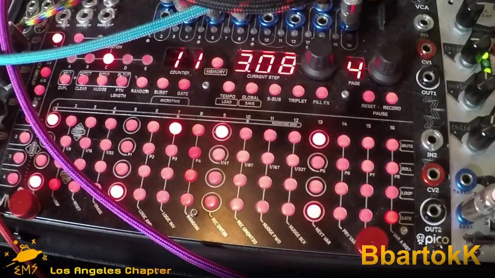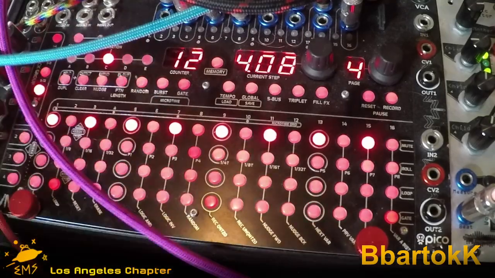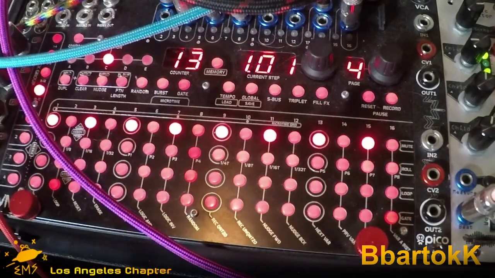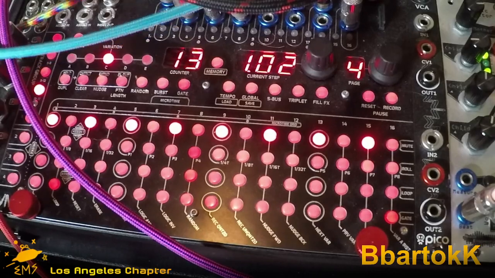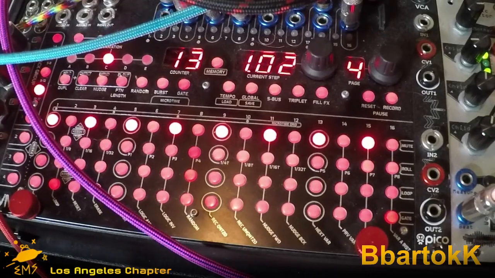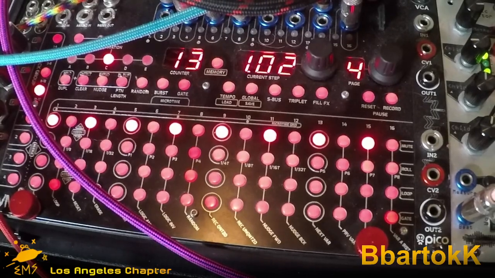It's still hard to see which ones are lit. But my little sleigh bell sound, that's a sample that I have going to the 2HP play. I can manually trigger it.